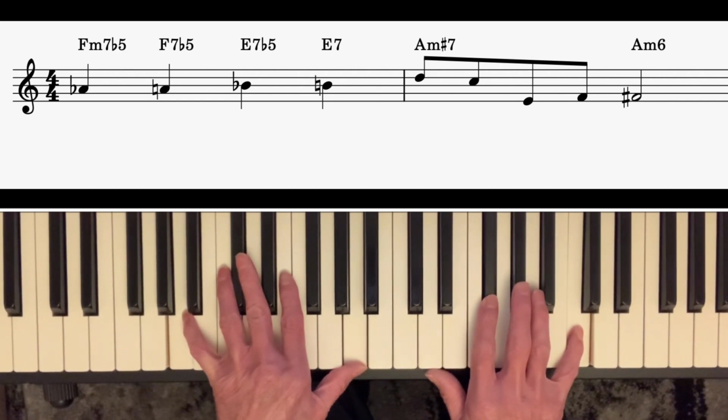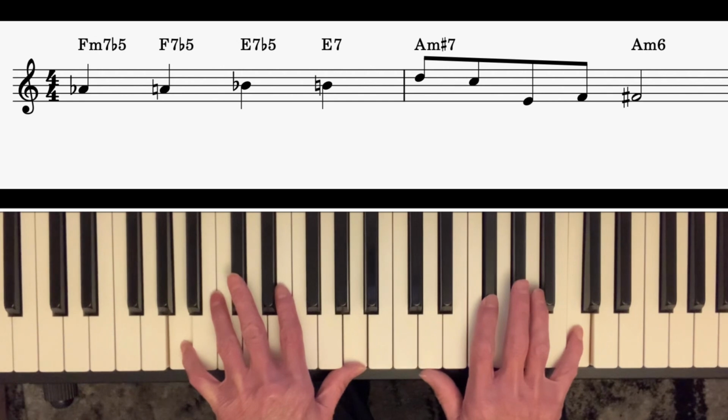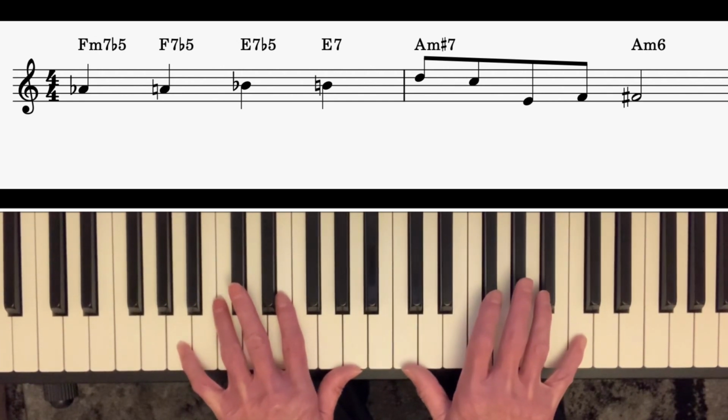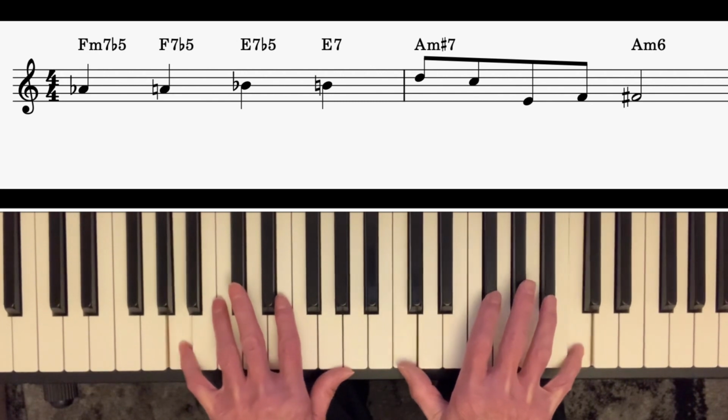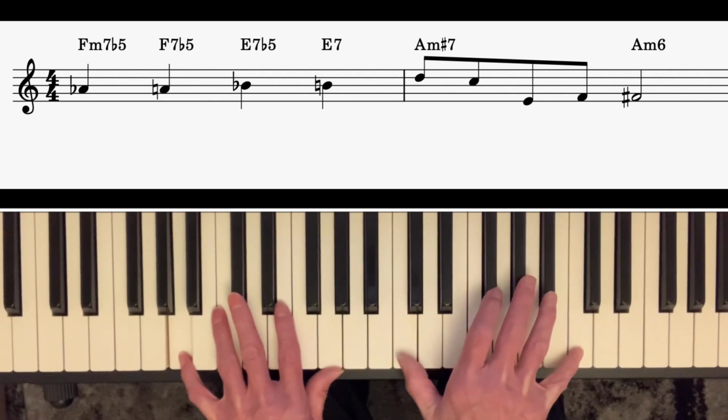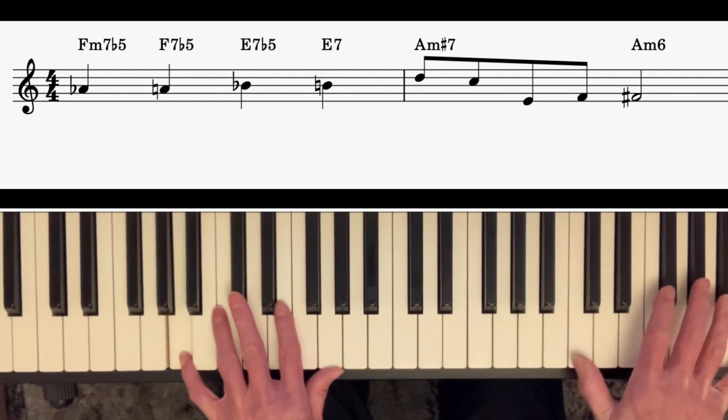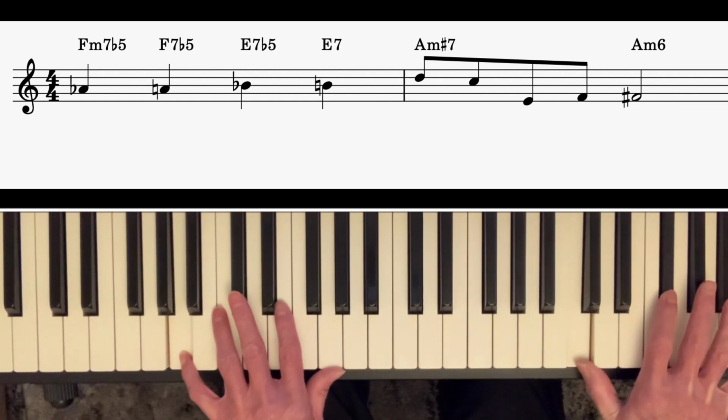So that we ended up then with an A minor chord, with a minor 6 chord rather, which again is a tonic minor. Little arpeggio at the end, just playing the top 3 notes, jumping an octave and repeating them quickly.